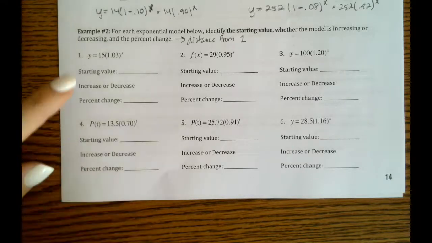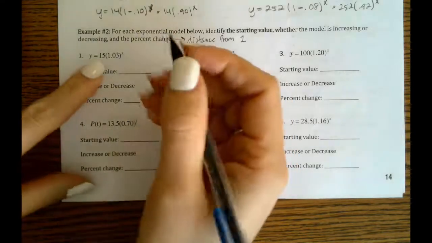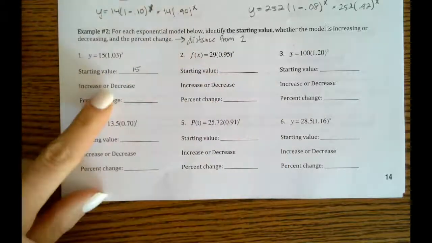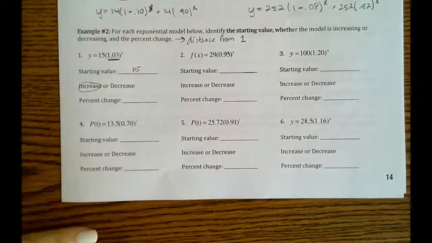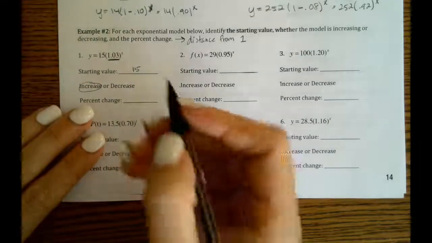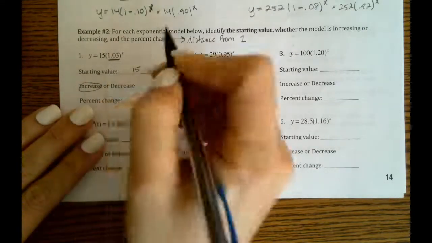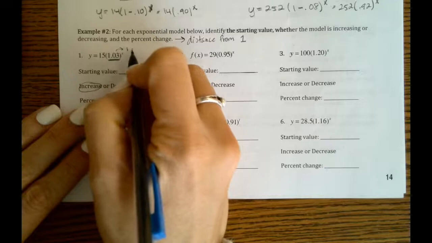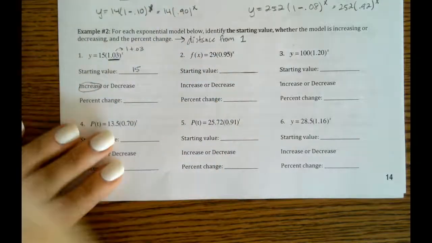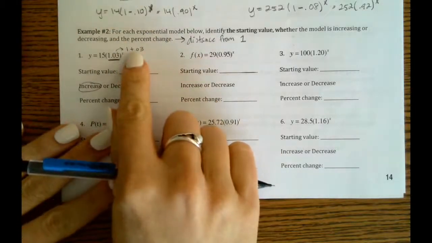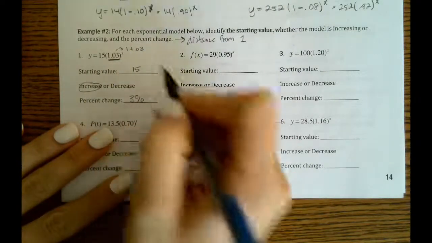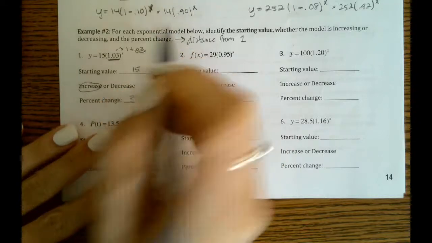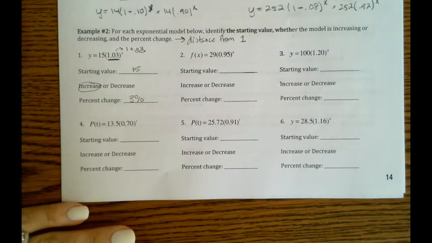So let's dive in. Our starting value is always that A value. So in this case, it's 15. This is a percent increase, and it's increased because our rate is greater than 1. So when it's greater than 1, it's increased. Our percent change is our distance from 1. So we would look at this and we would know that inside we added 0.03. So the increase is 0.03, and that is 3%. And you can get that from moving that decimal place 2 to the right.